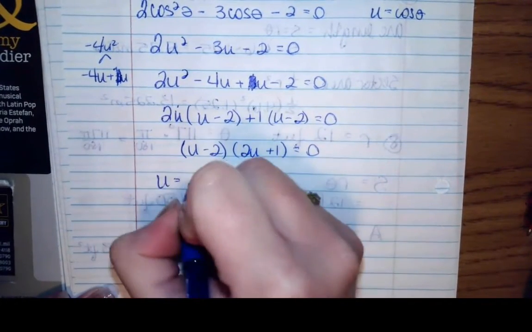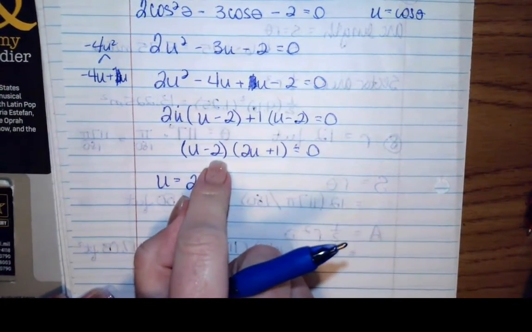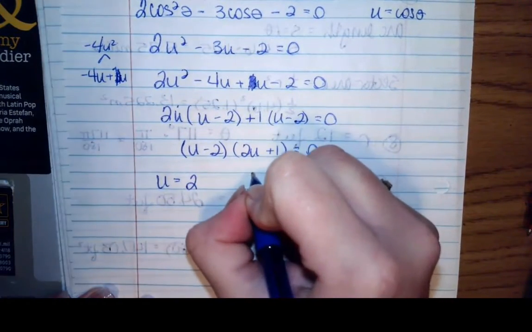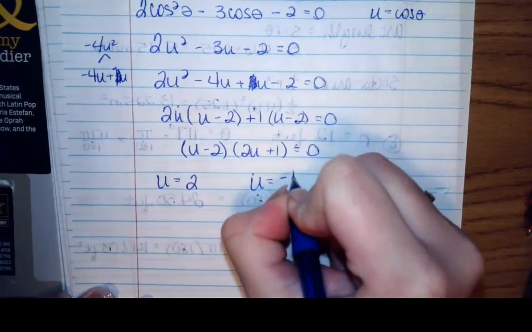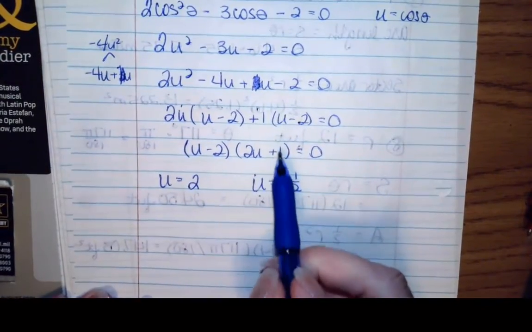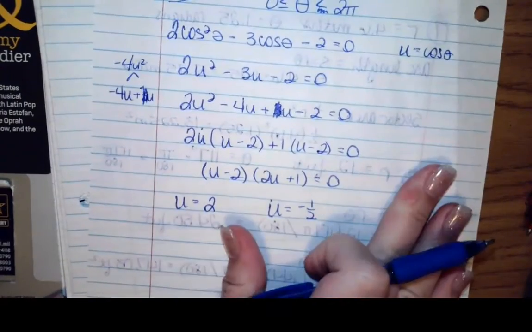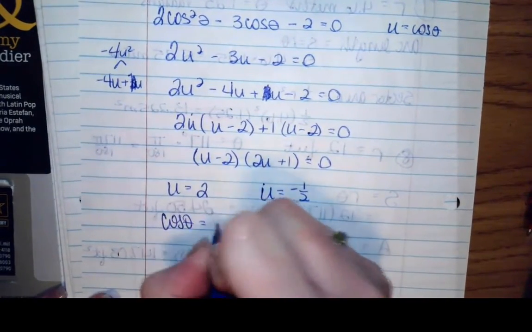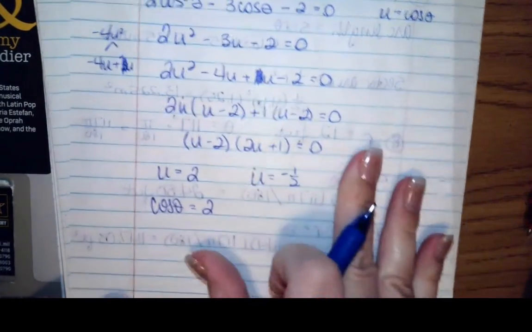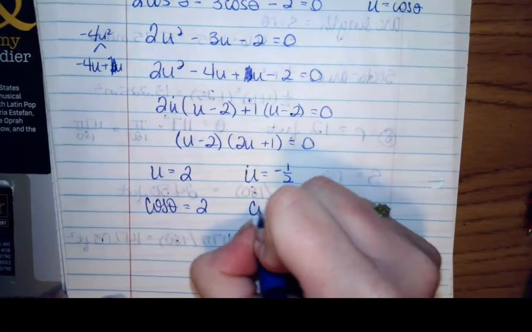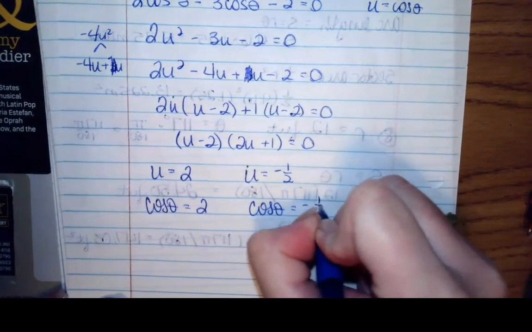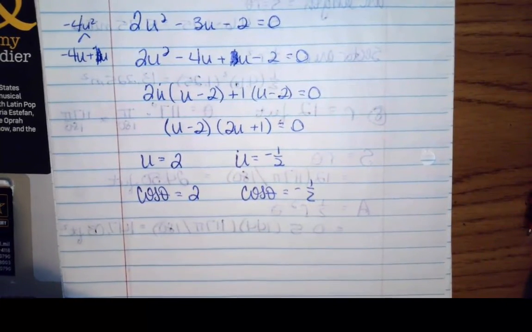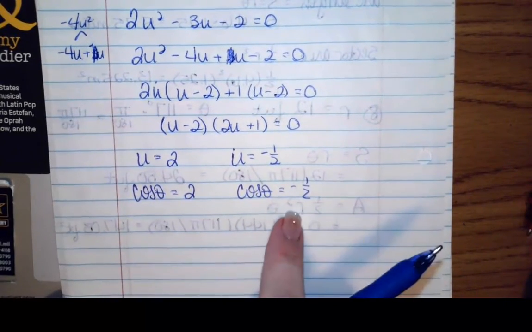Now take each factor and set it equal to 0. So u minus 2 is 0, so add 2. And 2u plus 1 is 0, which means u is negative 1/2, because I would subtract 1 and divide by 2. But remember, I don't care about this because these are all cosines. So where does cosine equal 2 within one lap of the unit circle? And where does cosine equal negative 1/2 in one lap of the unit circle? Well, cosine doesn't equal 2. That's outside of the range of cosine. So I'm going to have 2 answers.